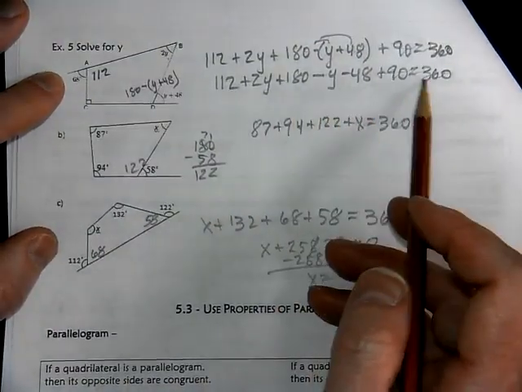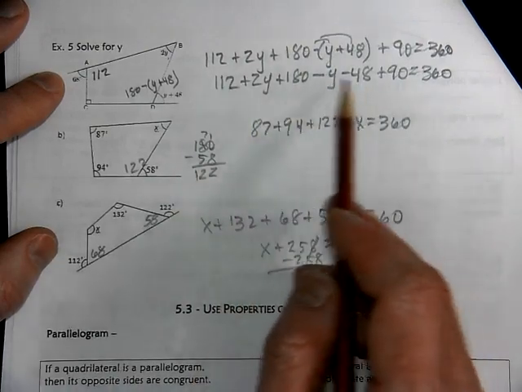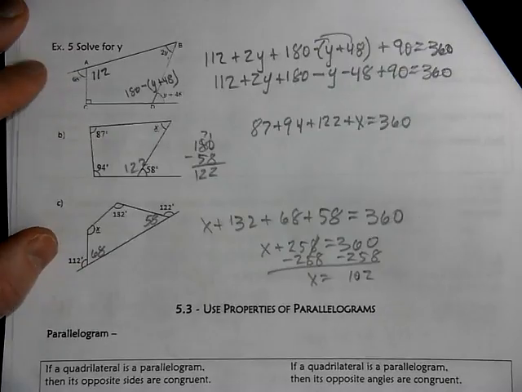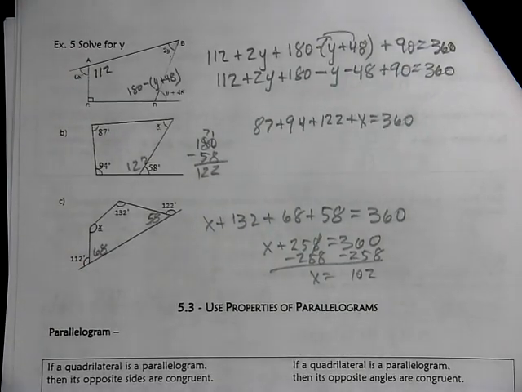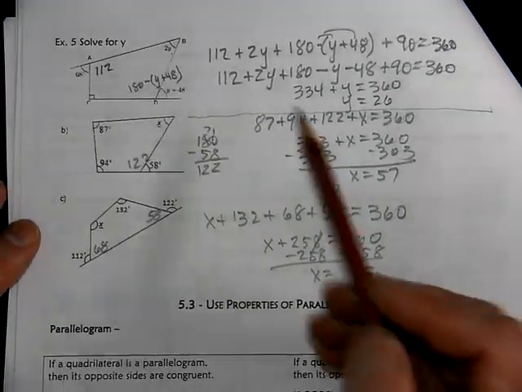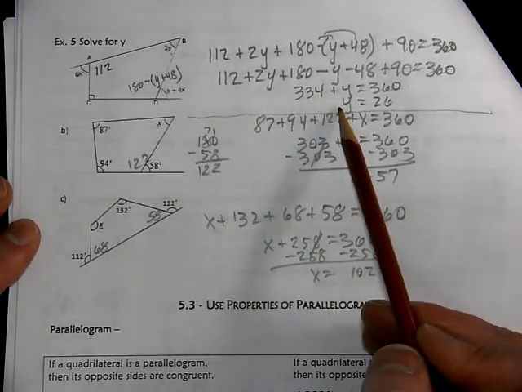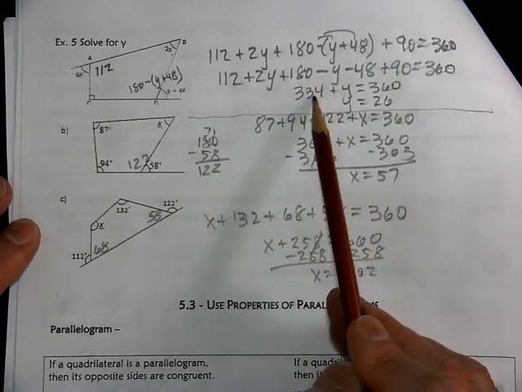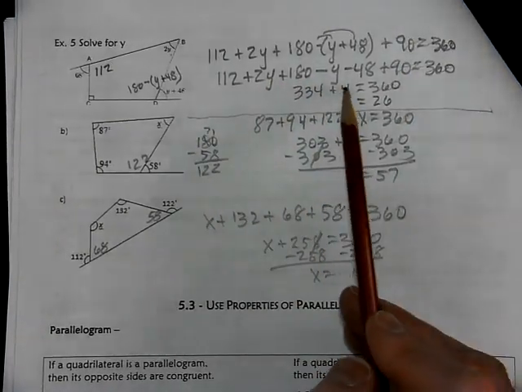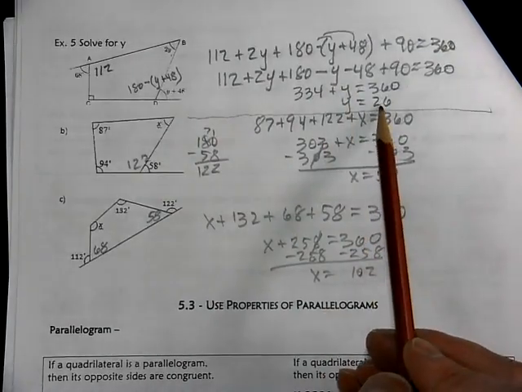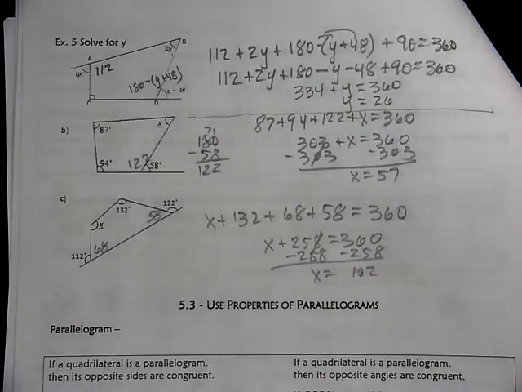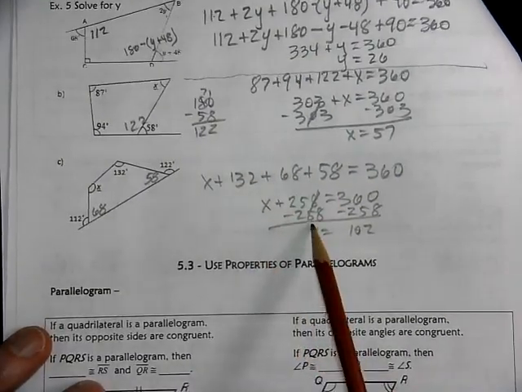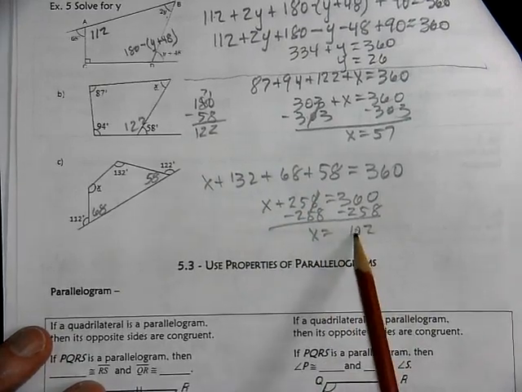And then I'll let you collect your like terms and divide. But now we've turned it into one long-looking equation, but it has our variables of y. Here's the solution for each one of these. We collected our like terms, collected our y's. Gives us 26. And then our last question, we collected our like terms, moved it across, and x was 102.